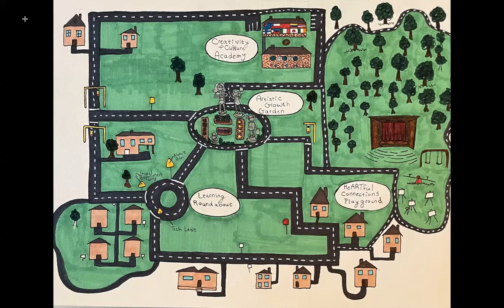So the first location that I illustrated on my map is right here in the center of town, and this is the Artistic Growth Garden. As you can see from my map, this garden has those garden sculptures you always see in fancy gardens of like baby angels. But these ones are in the Artistic Growth Garden to represent the stages of artistic development in children, which was actually the first key tenet that I picked up on this semester when classes first started.